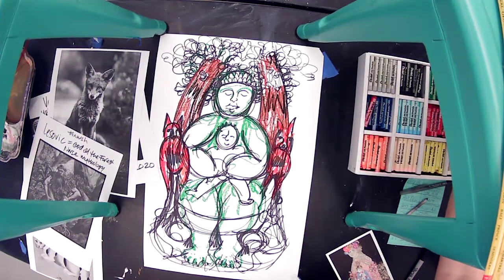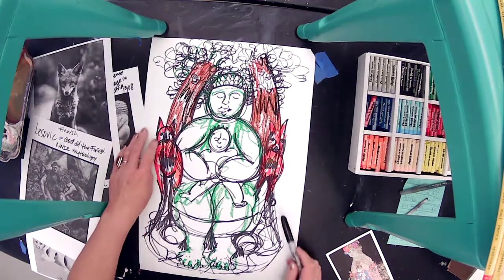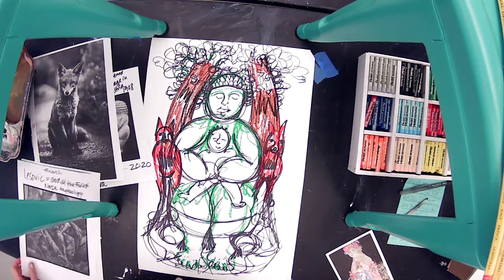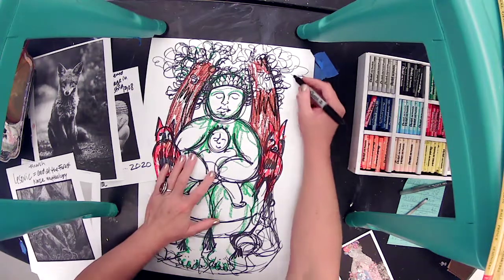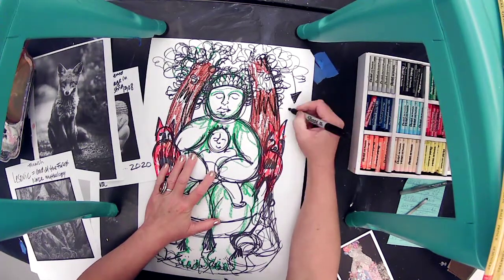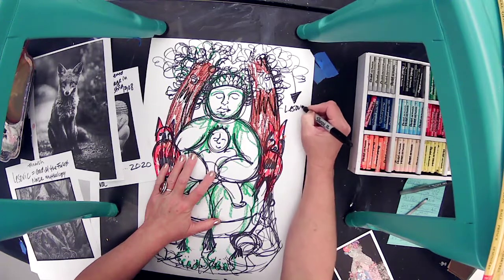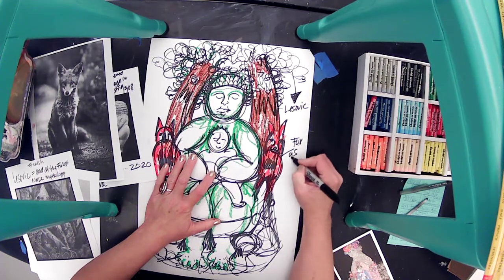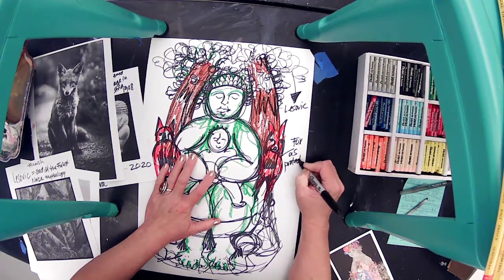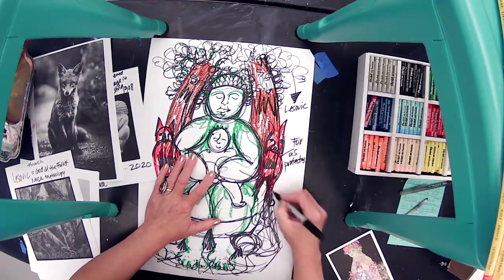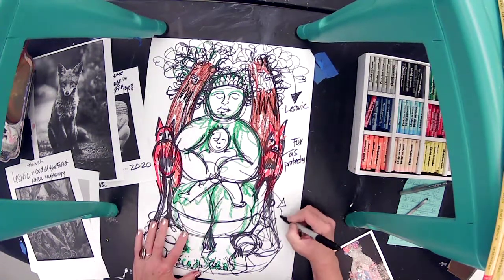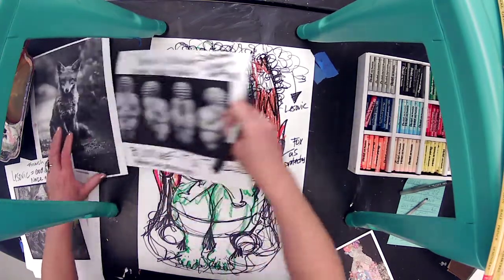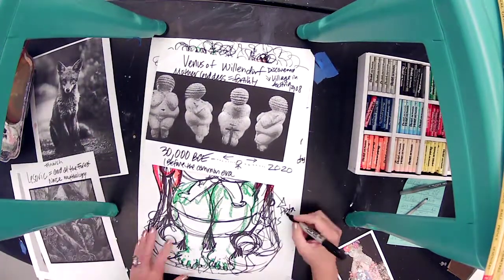So just work on that. You might want to label things. I'm a big advocate for labeling your drawings. You can write down your references. Maybe I pulled the tree, the strength of the sequoia trees, from this Norse god, and maybe I love the foxes as protectors. And then I can throw in my references here for mother and child. I've got the Pieta, I've got the Venus. I've got my Shashti.